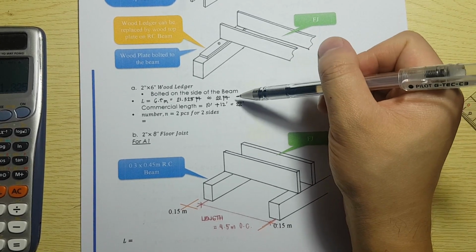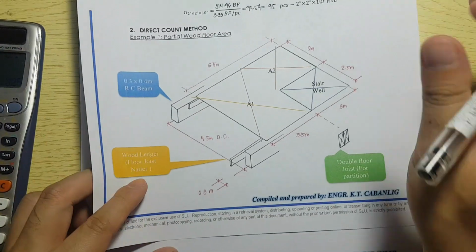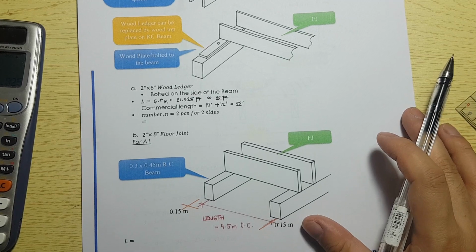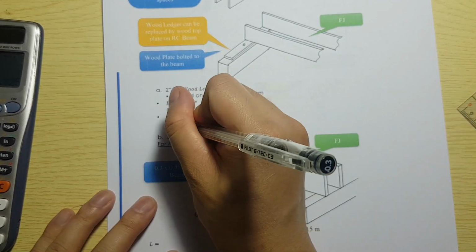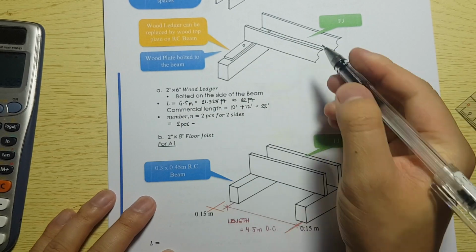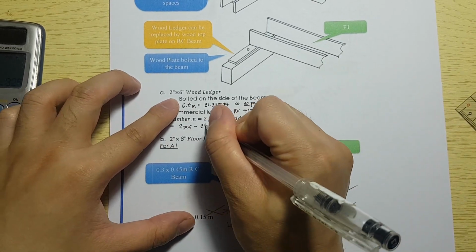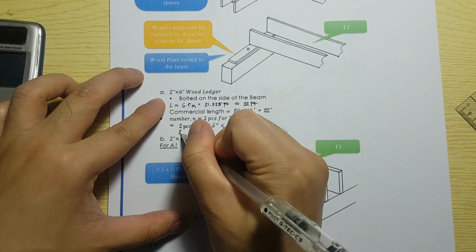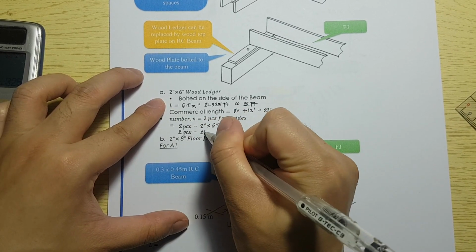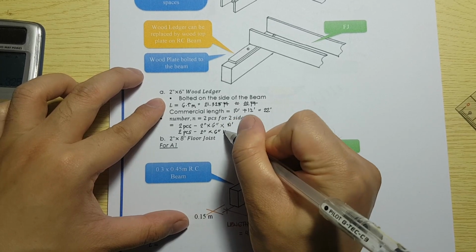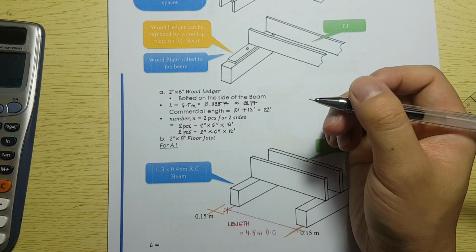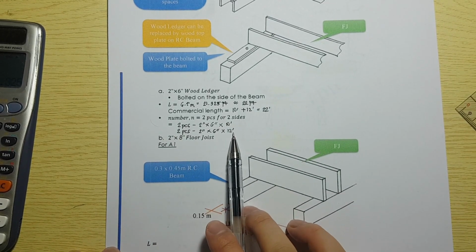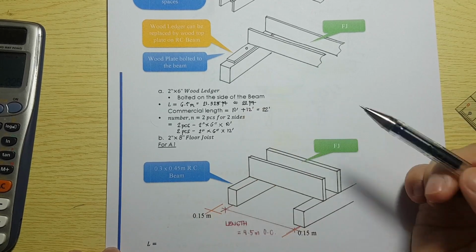Okay? So, number of pieces. How many pieces do we need? We have one here, and we also have another here. Therefore, what we need is 2 pieces of 2-inch by 6-inch by 10 feet, and we also have 2 pieces of 2-inch by 6-inch by 12 feet. Okay? So, that is the lumber we need for our ledger.